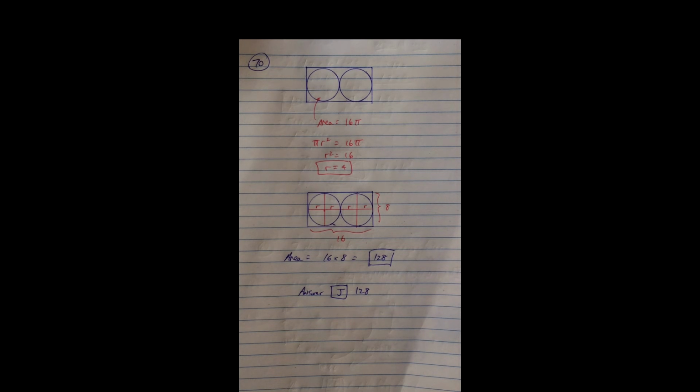Therefore, the height of this rectangle will be 2 radiuses, or 8, and the base of the rectangle will be 4 radiuses across, or 4 times 4 is 16. Therefore, the area, the base times height, will be 16 times 8, or 128. The correct answer is J, 128.